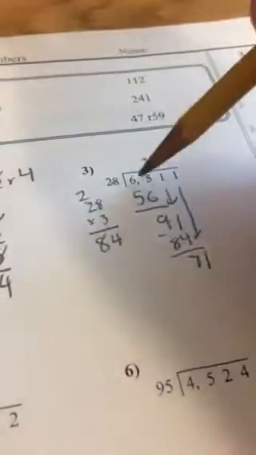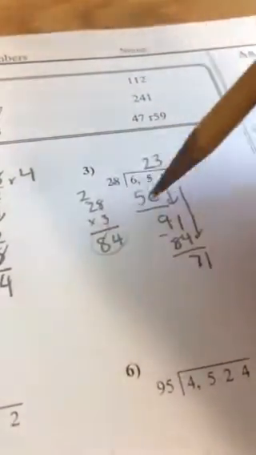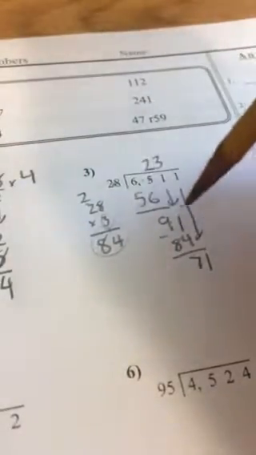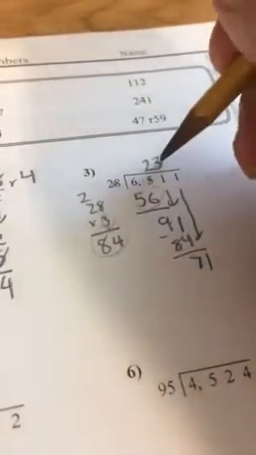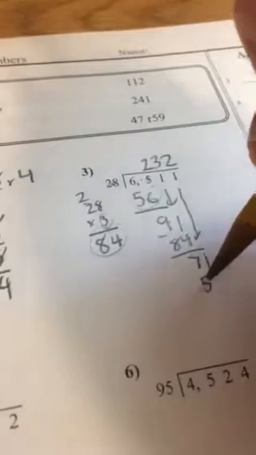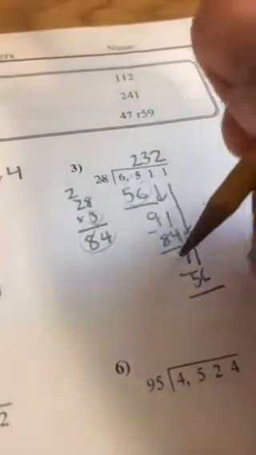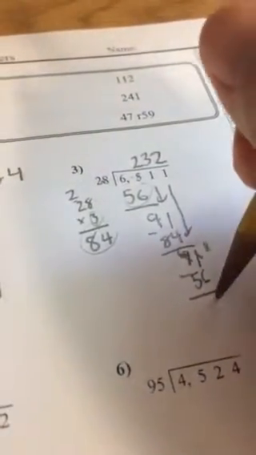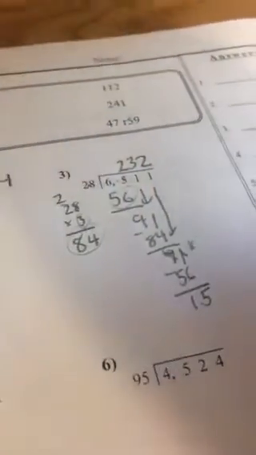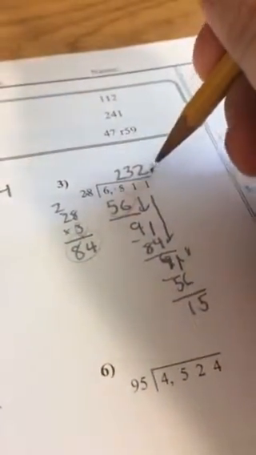So I have 71. So looking at this, I already know that 3 is 84. I have a 2, which is 56. So I'm going to have to use 2 again. I'm going to go ahead and subtract, and I get 15 remainder. So my answer for the third one is 232, remainder 15. All right, last 2.